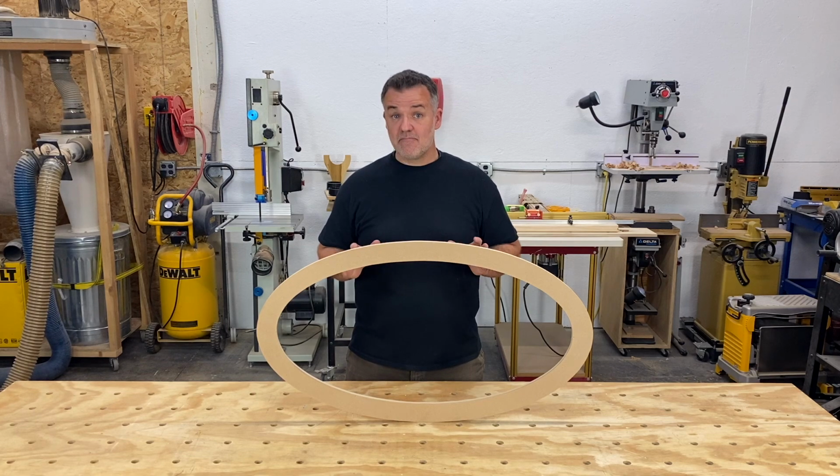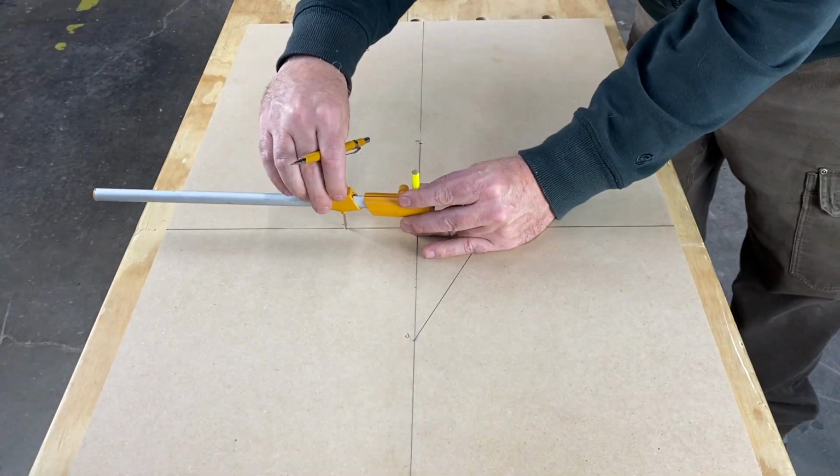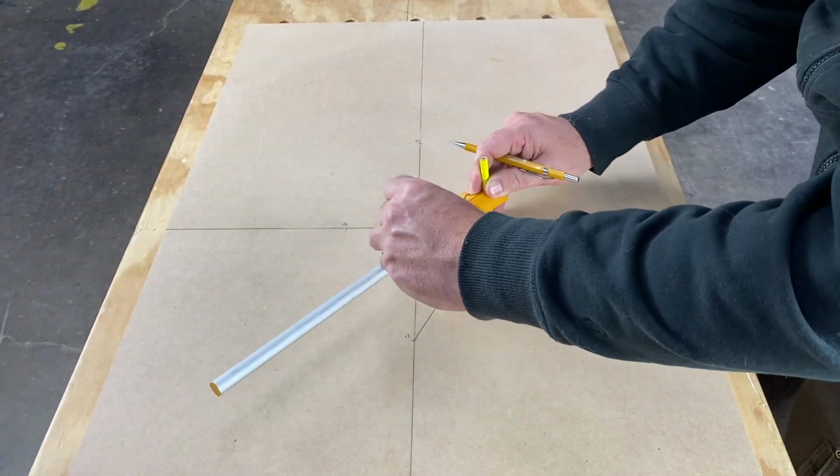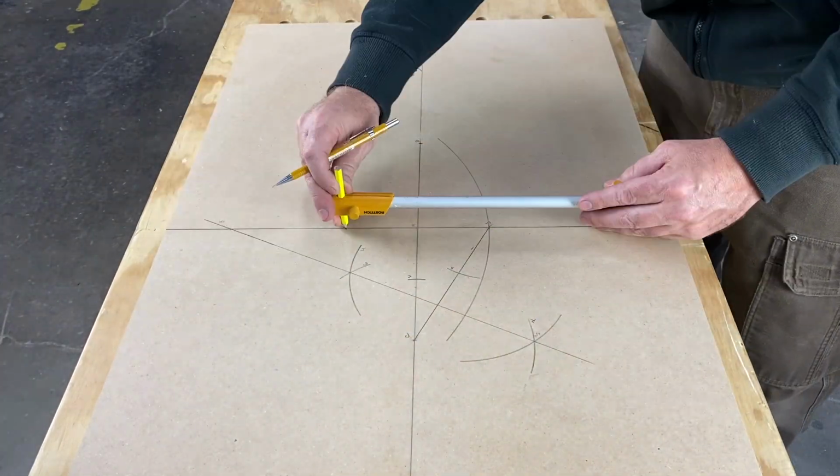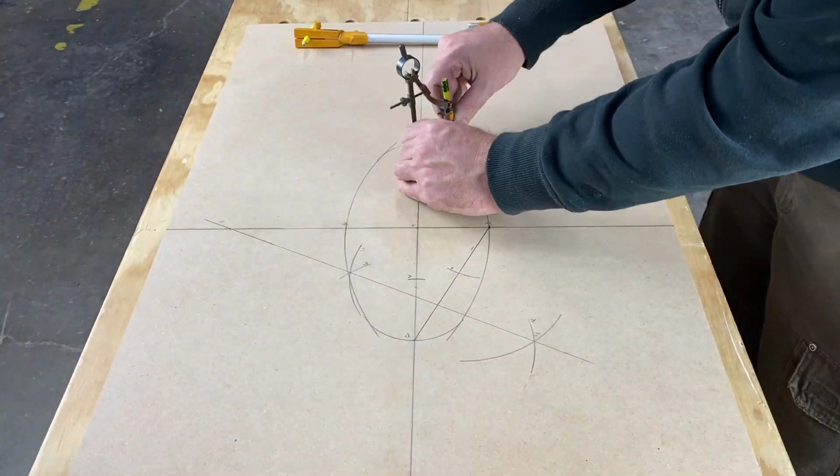Now that you have everything marked out, it's time to draw the arch. There are a few ways to do this. You can use a compass to geometrically draw out the ellipse, but this method can get a little difficult, and there are over 15 steps to remember.